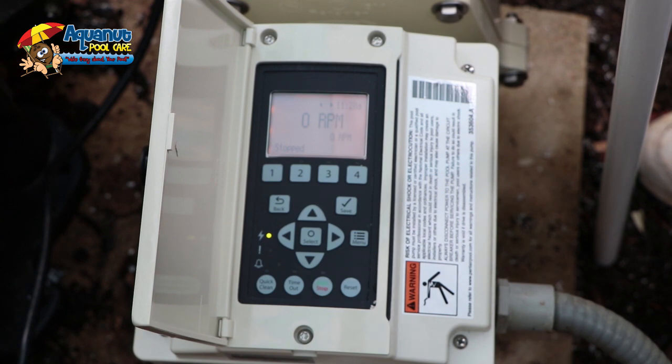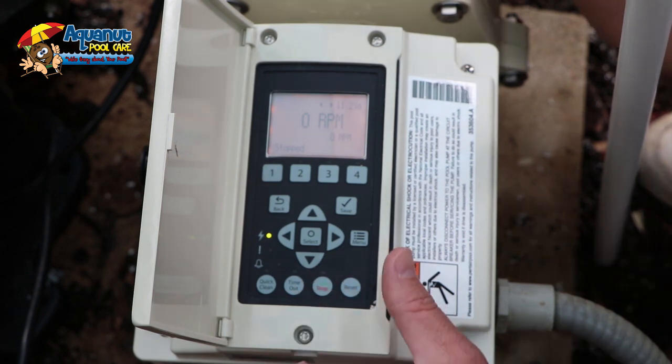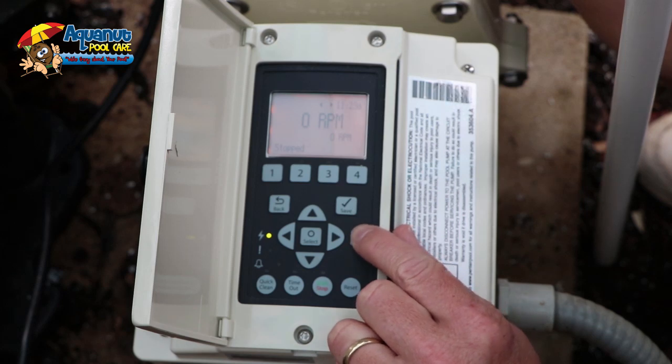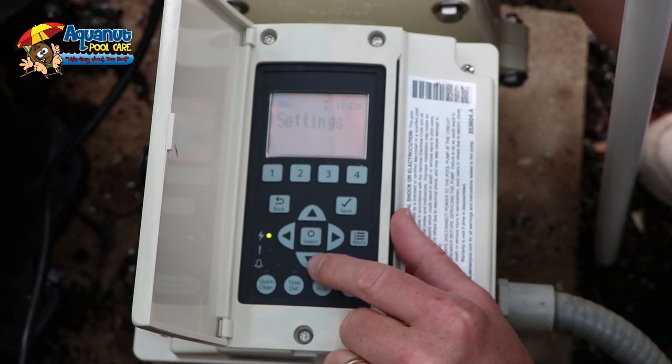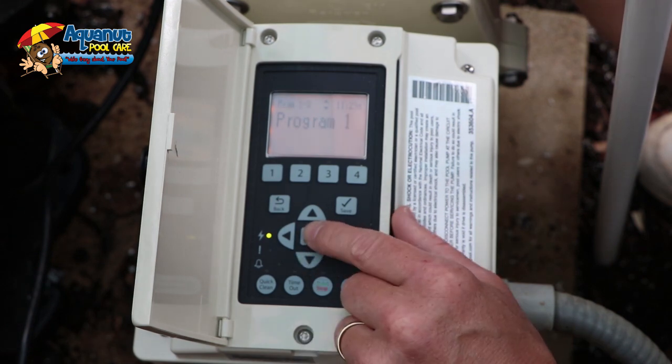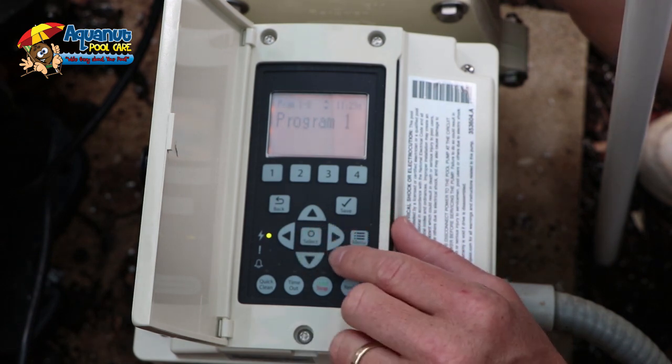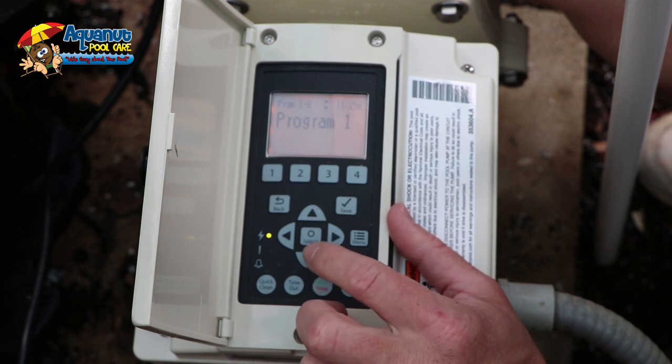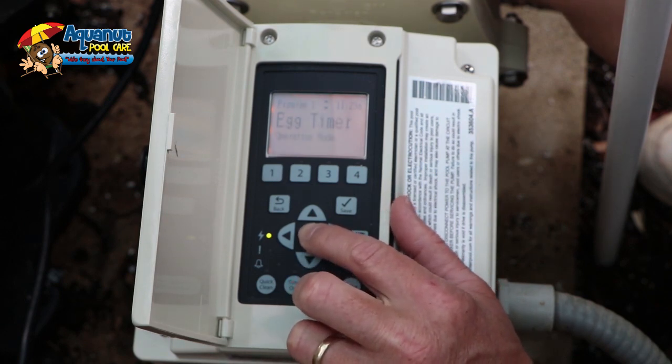Today I am going to show you how to program a Pentair Intelliflo variable speed, variable flow pump. To do this, you are going to hit the menu. You are going to hit the down button to programs, hit the select button, program 1. You are going to go ahead and select that.